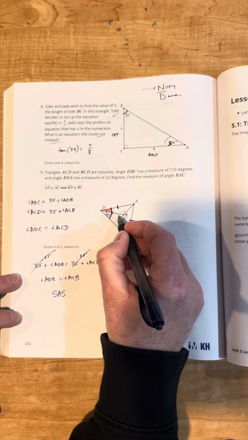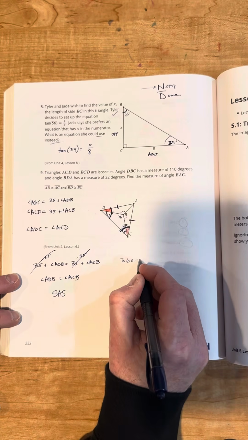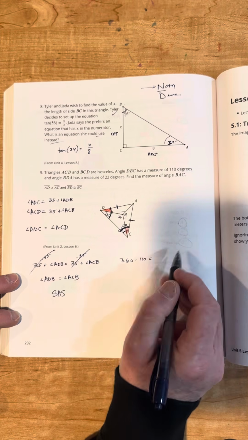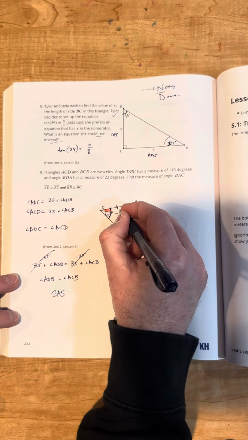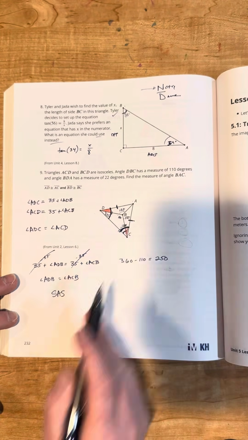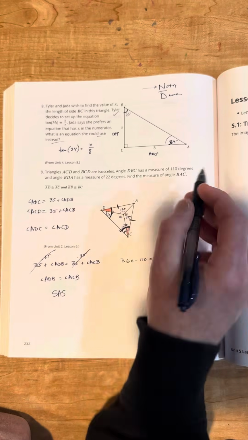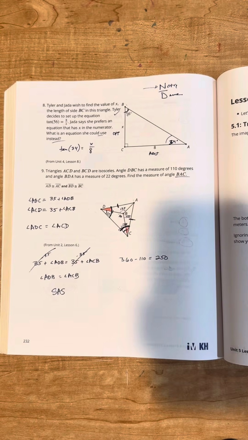And this is like a full circle. 360 minus 110 equals what, 250? So then each one of these is 125 because they're corresponding parts of congruent triangles. Now, find the measure of BAC, so we're almost there.